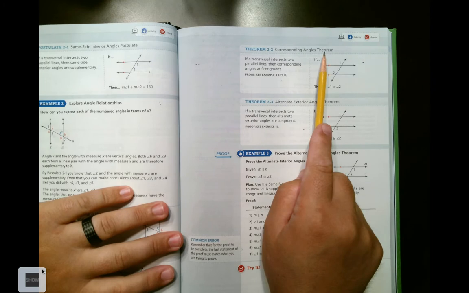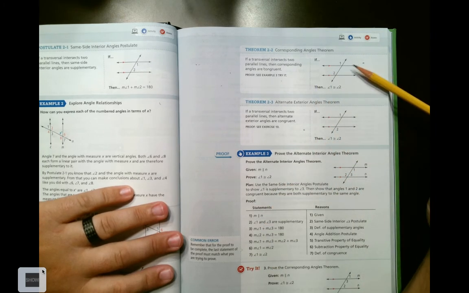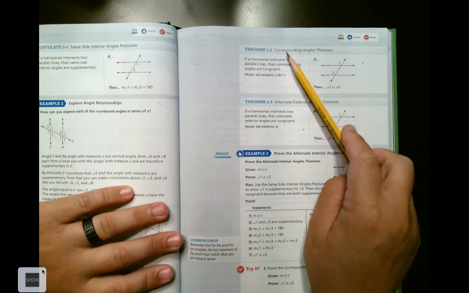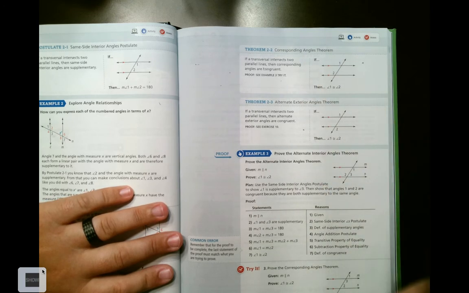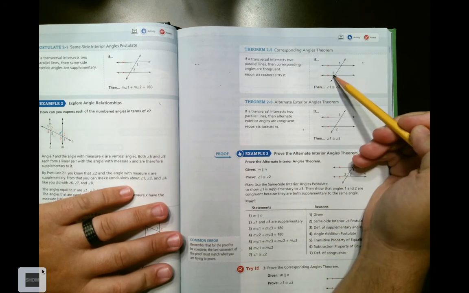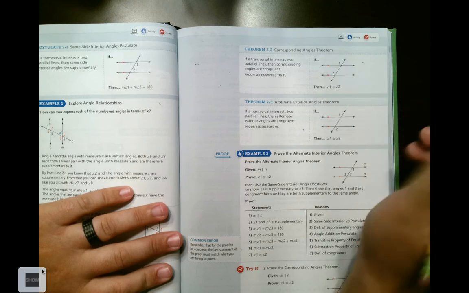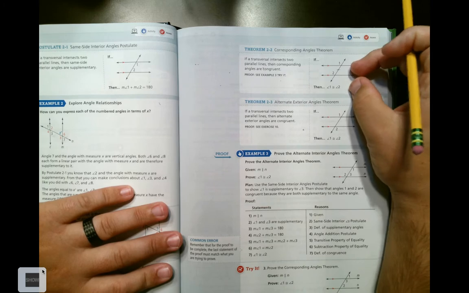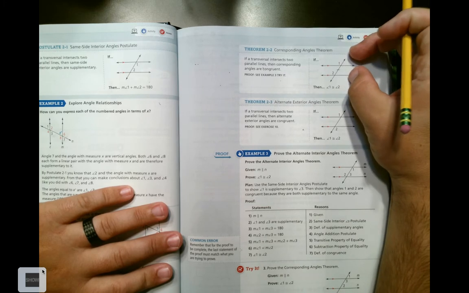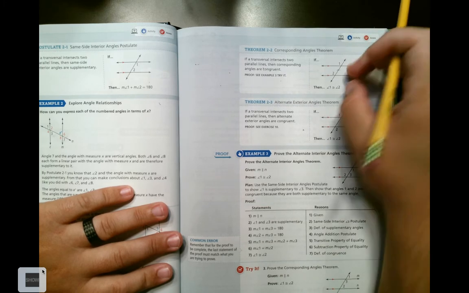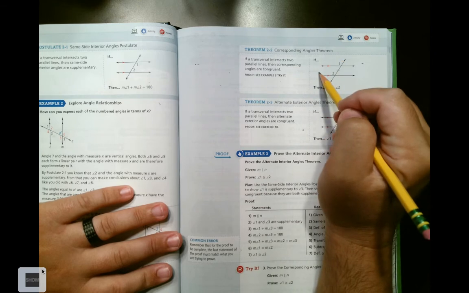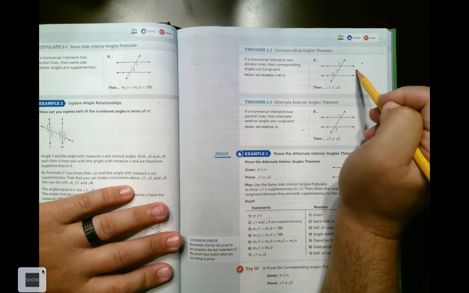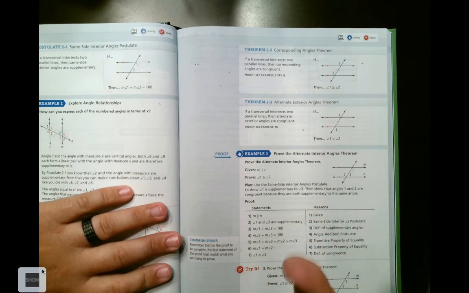Corresponding angles theorem. So again, two parallel lines, a transversal. These are those corresponding angles that we were talking about a second ago, that angle 1 and angle 2 correspond to each other. So literally, if I cut that transversal right there and I move that bottom piece on top of the top piece, all those angles would map to each other.